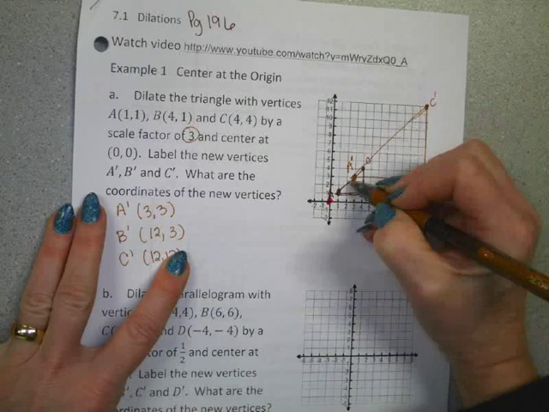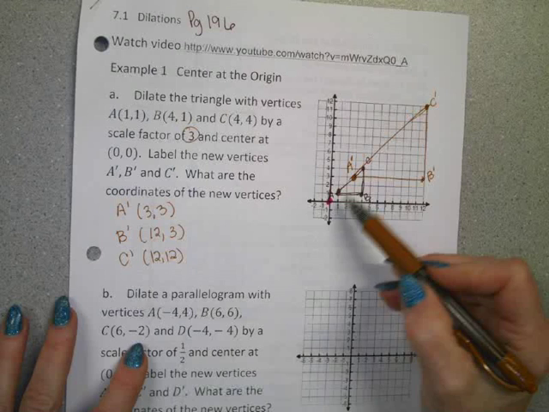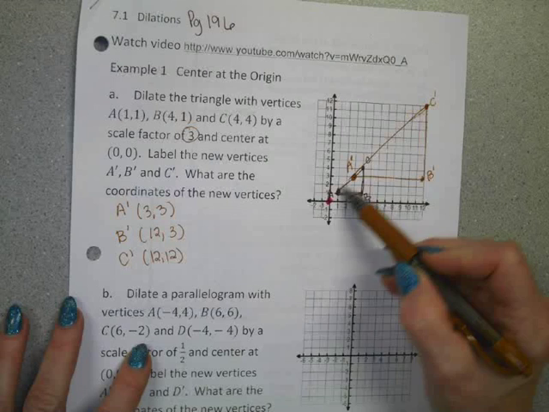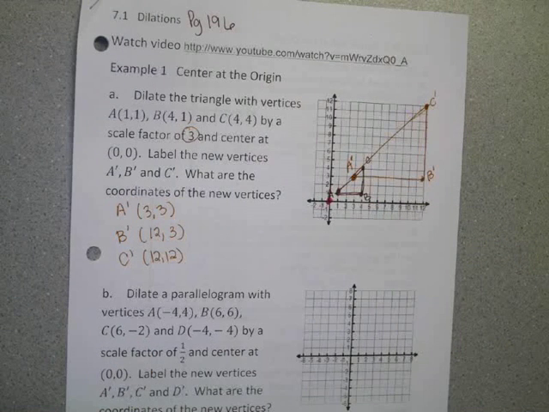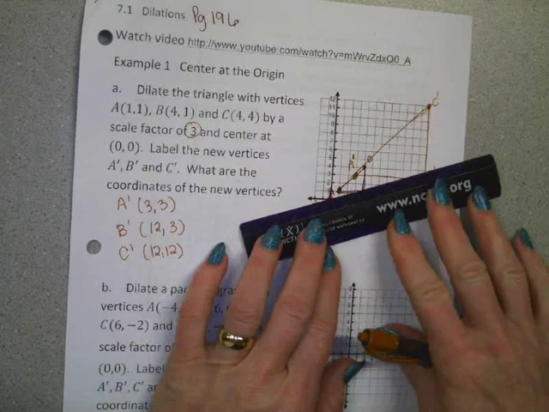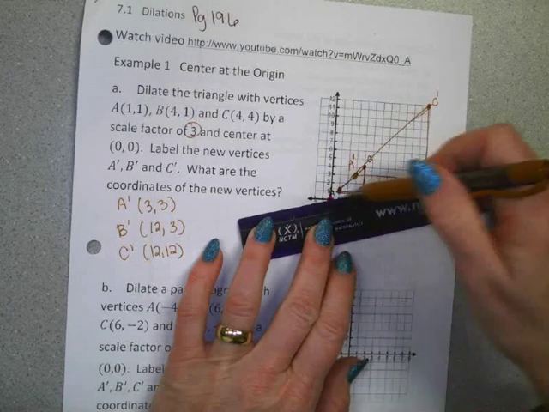The video makes it really nice in that they then show how, if you connect A and A prime, that should go through the point of dilation, as well as C and C prime. You can see they lie on the same line. And then if I look at B and B prime, using a straight edge, here's my point of dilation, and if I line up B and B prime, sure enough, they also work there.